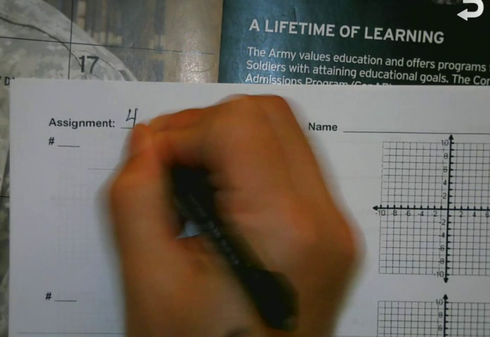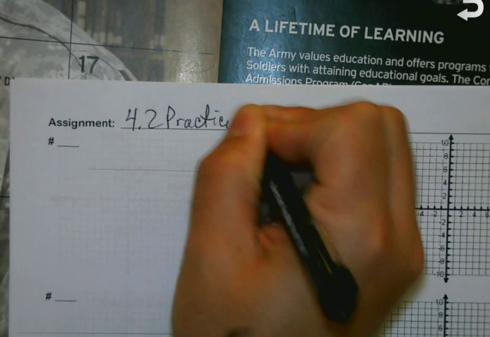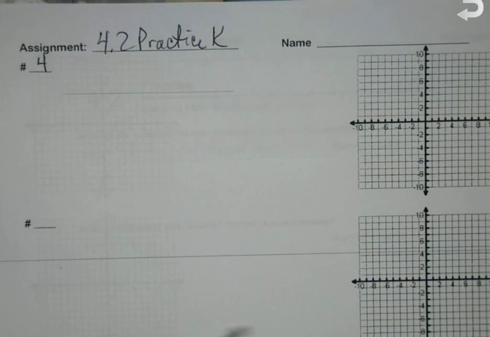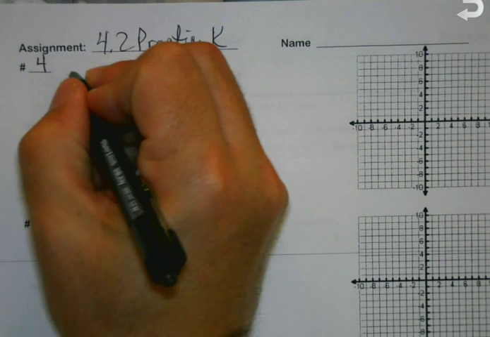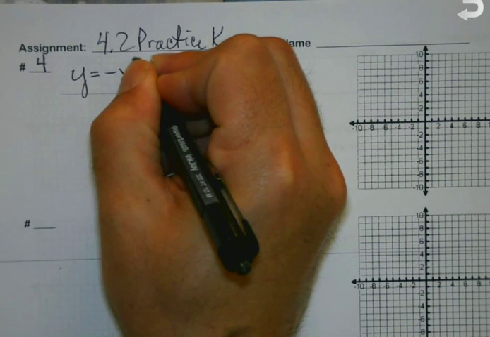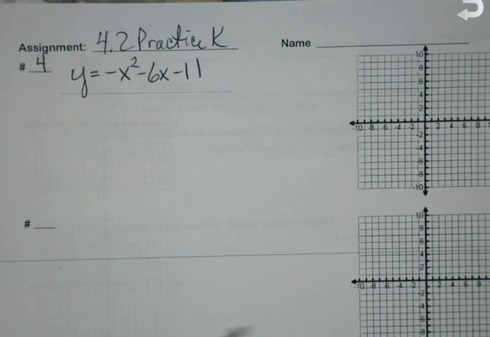So this is the 4.2 practice K. We're going to start up here with our first graph with number 4. Let me just write it next to it here, because it says form K on there, it's just a way for me to be able to see which worksheet it is we're working on here.